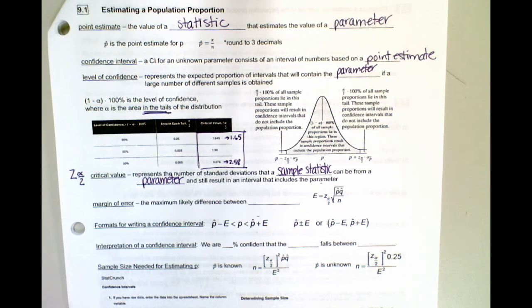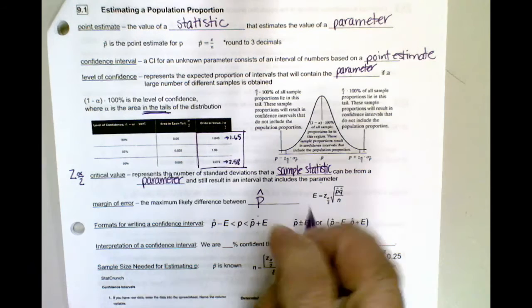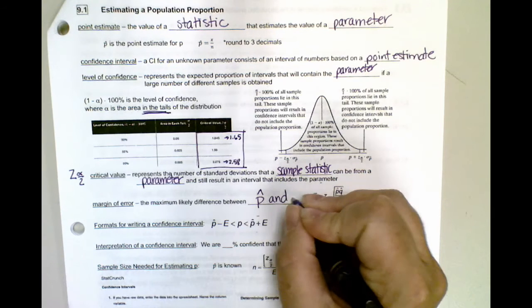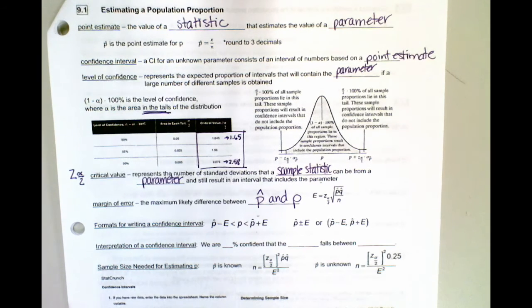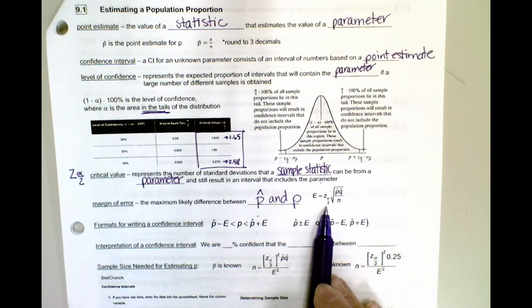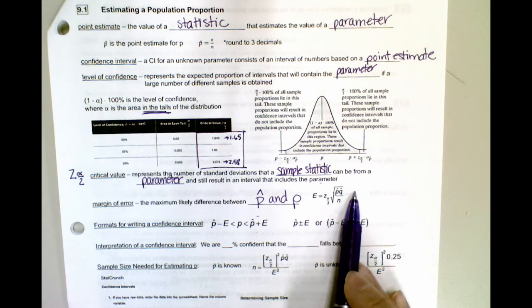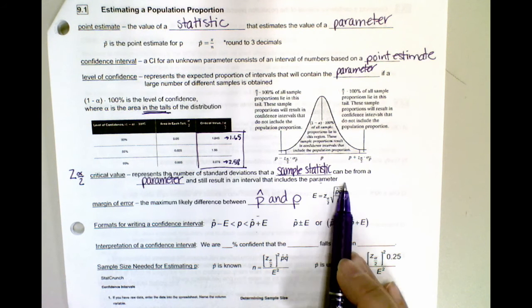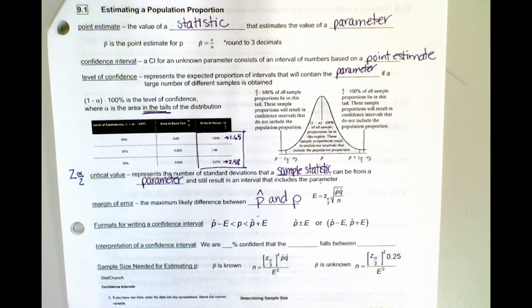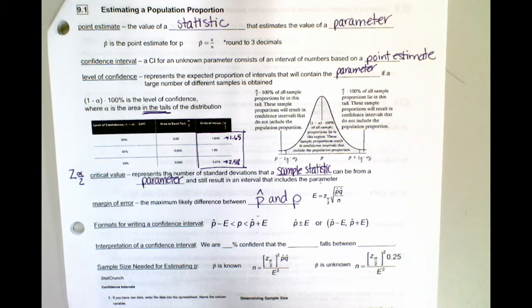Margin of error is the maximum likely difference between our statistic and our parameter. And this is the formula for margin of error. You take the critical value, z sub alpha over 2, and you multiply that by the same formula that we used yesterday for calculating sigma sub p hat, except that this is p hat and q hat instead of p and q.